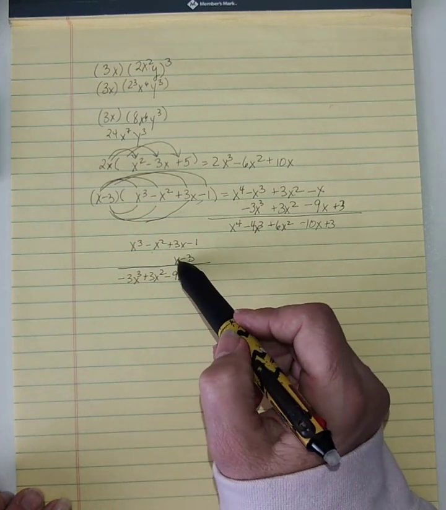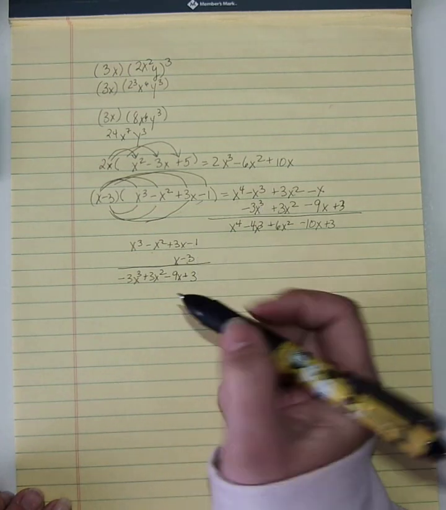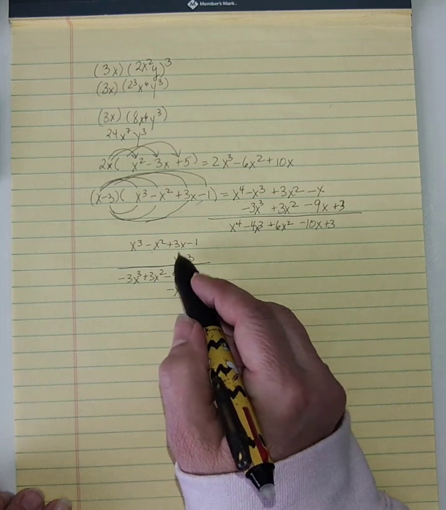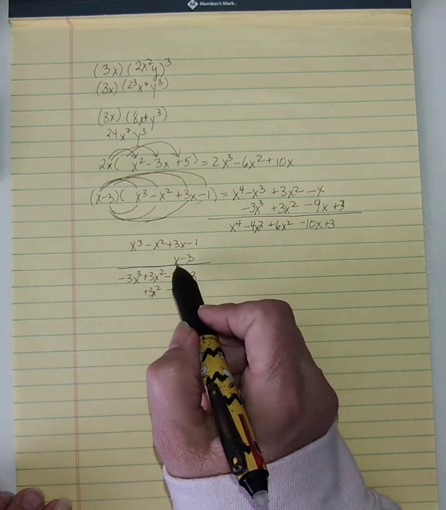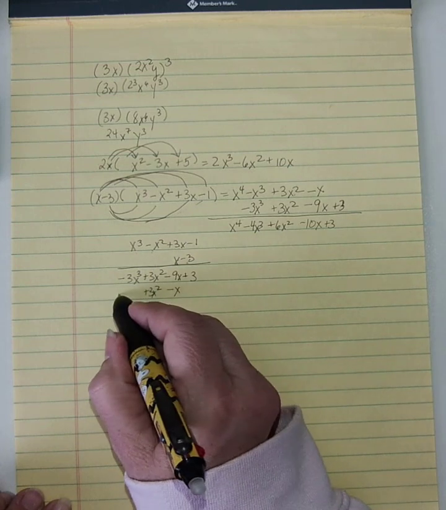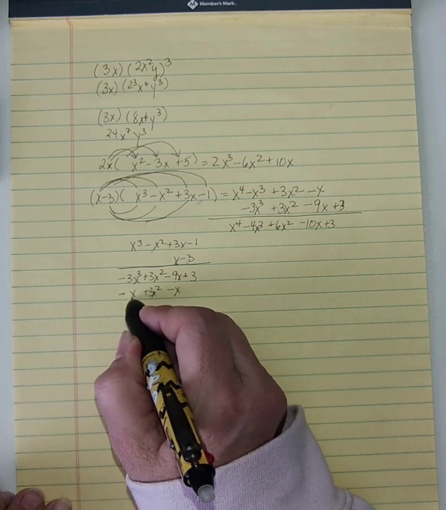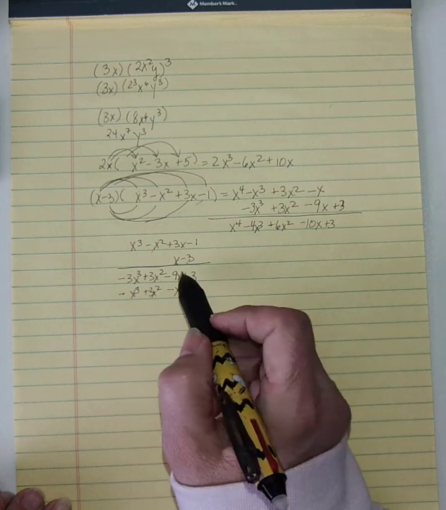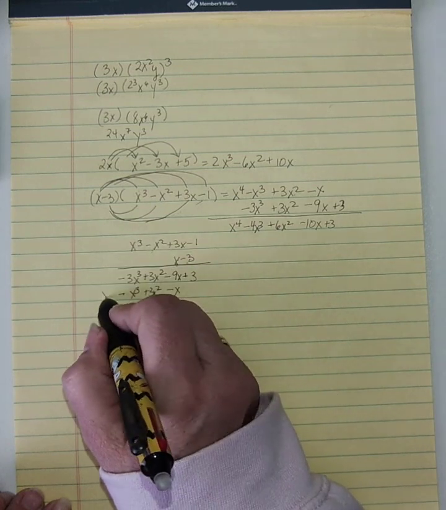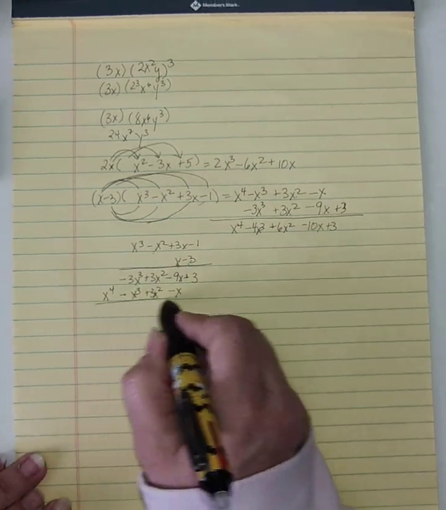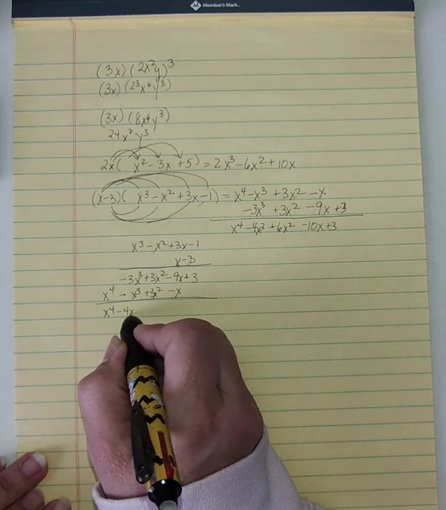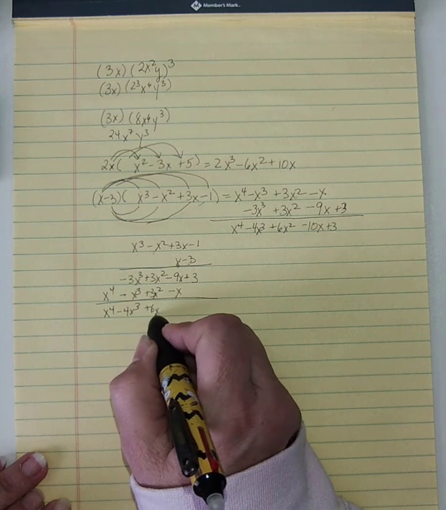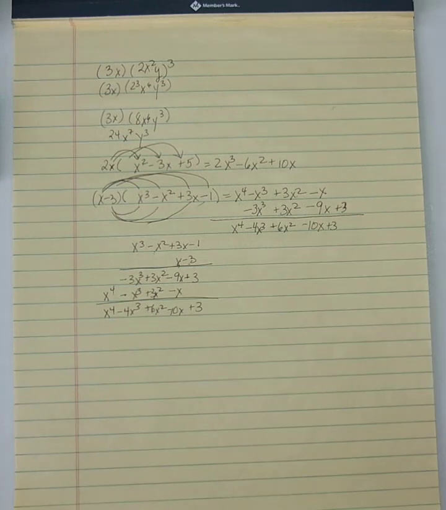Now I take the x and I say x times negative 1 gives me a minus x. x times 3x gives me a positive 3x squared. x times negative x squared gives me a negative x cubed. And x times x cubed gives me a positive x to the fourth. And guess what? We're going to get the same answer we had before, just done with a different method. So you choose which way you like best.